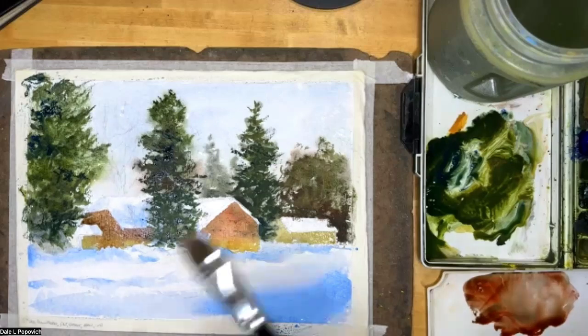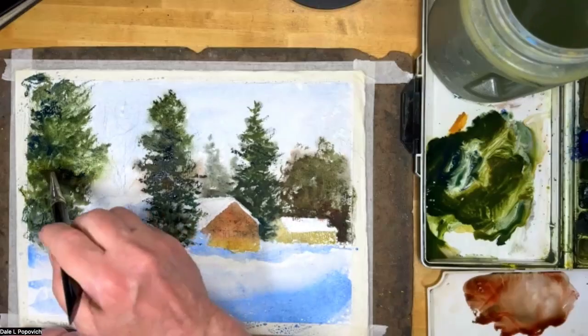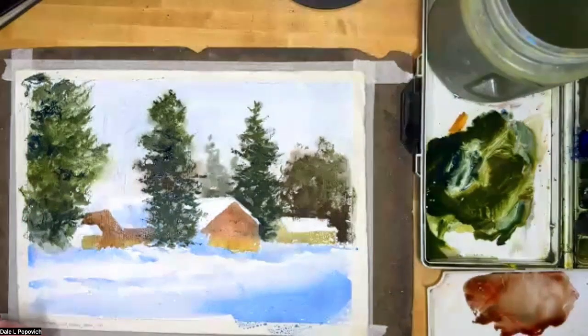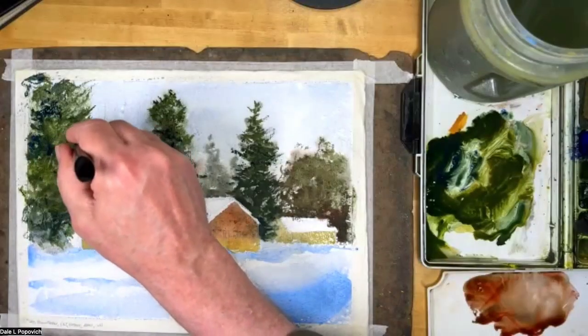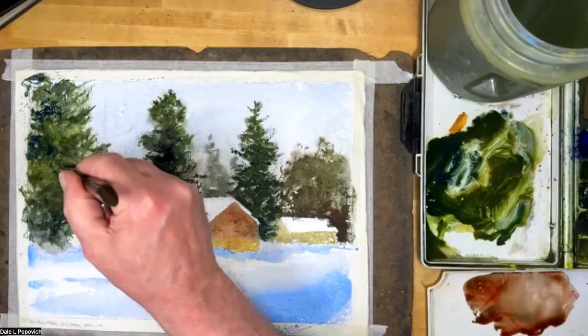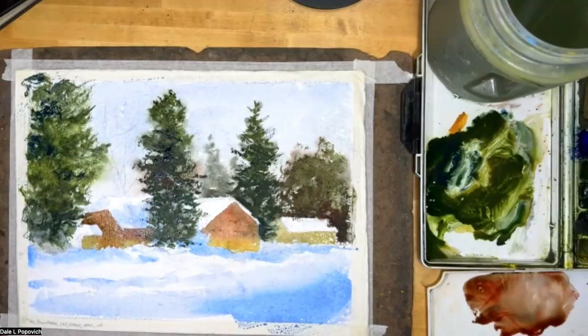And then I'm going to take my 1-inch brush that's clean, and I'm going to pull out just a few lights here and there. And I'll probably go back into this, but not a lot. I don't want to overstate it.